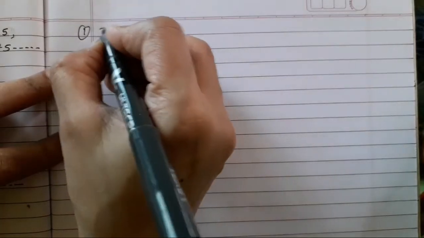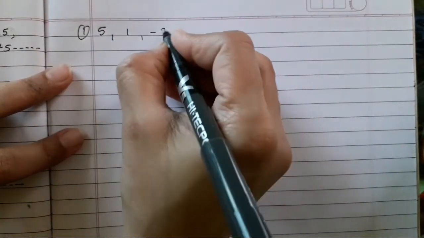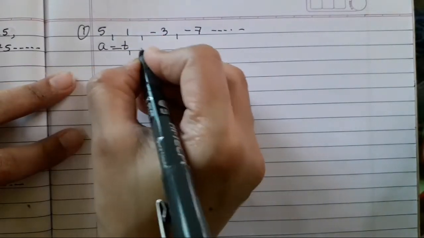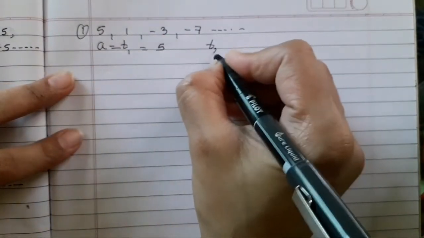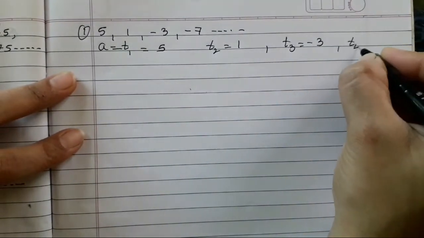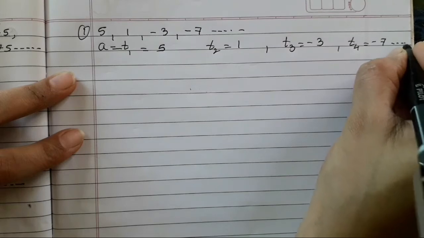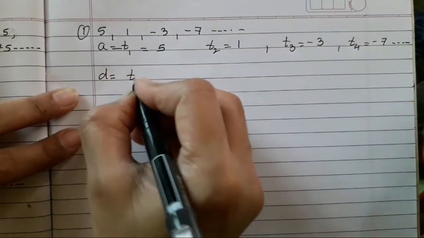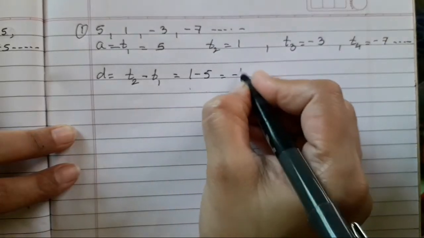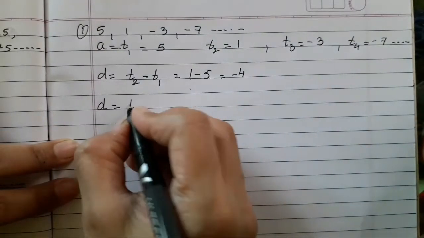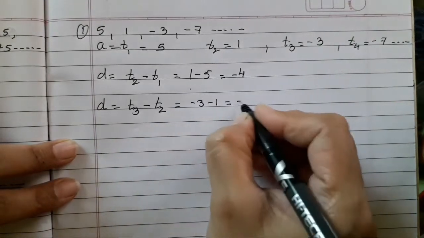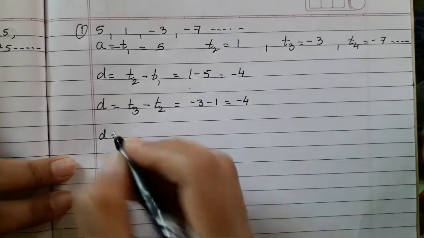So the first question is 5, 1, minus 3, minus 7. A is T1, which is 5, T2 is 1, T3 is minus 3, T4 is minus 7, and so on. Now the difference you all have to find. As we did in the first question, you all have to subtract in the same pattern. D is T3 minus T2, that is minus 3 minus 1, which is minus 4.